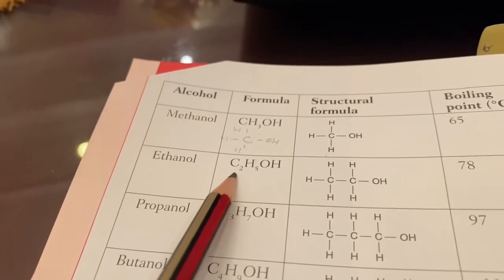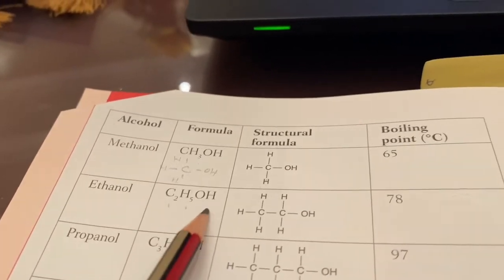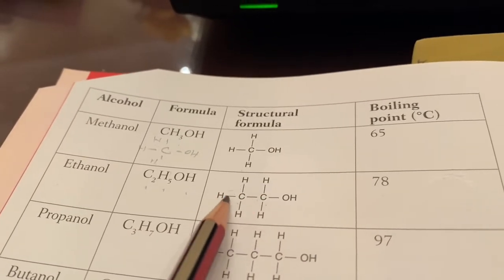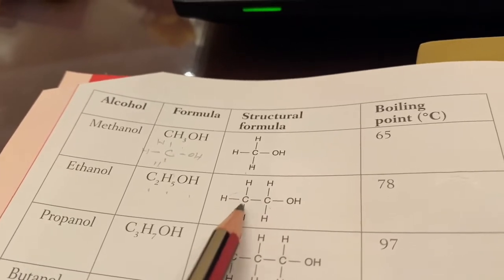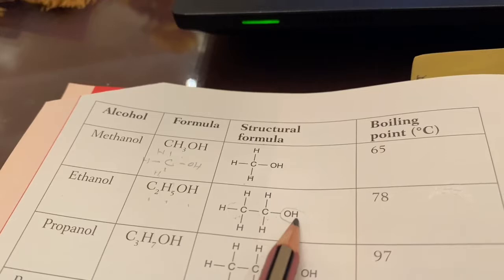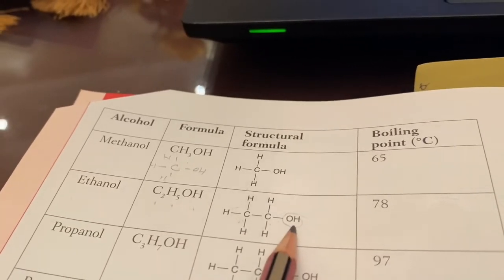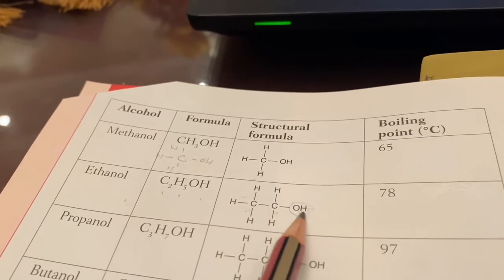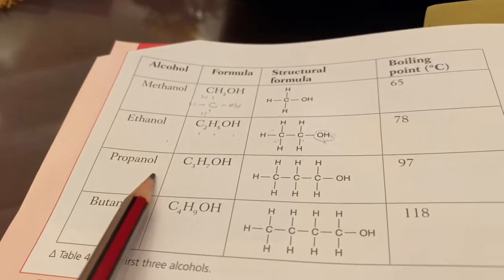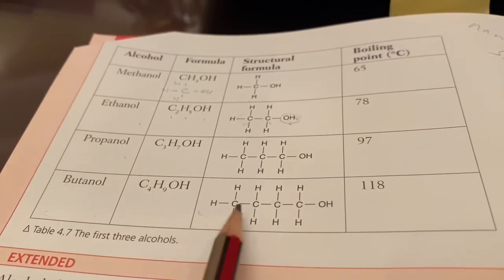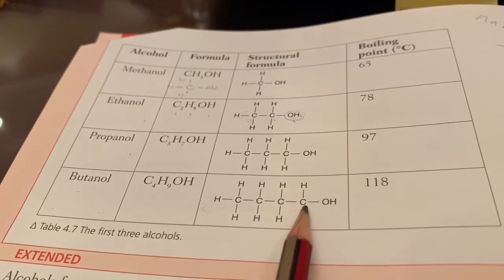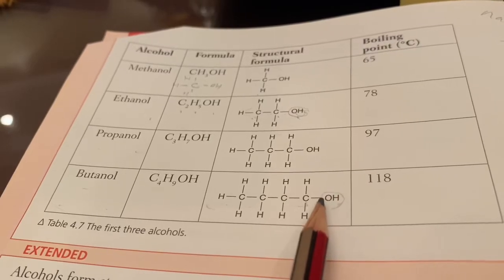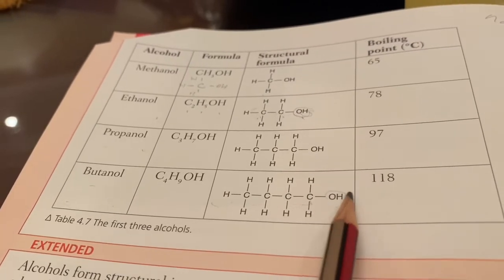Ethanol has 2 carbons, 5 hydrogens, and OH. So it will be carbon-carbon. Around each carbon there are 4 bonds, and 1 of the hydrogens is substituted by an OH group. So this is called ethanol. It has 2 carbons with a hydroxide group. Propanol, the same. Butanol, okay, but means 4 carbons, and instead of the last hydrogen, it will be substituted by OH.